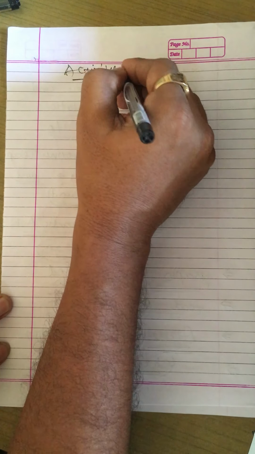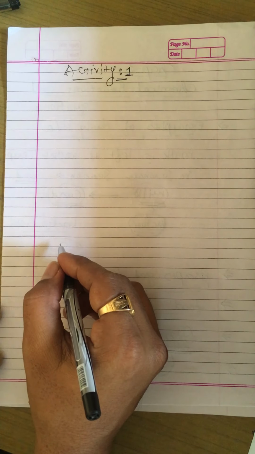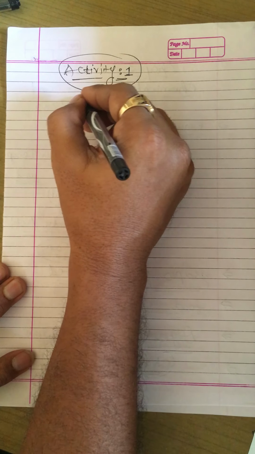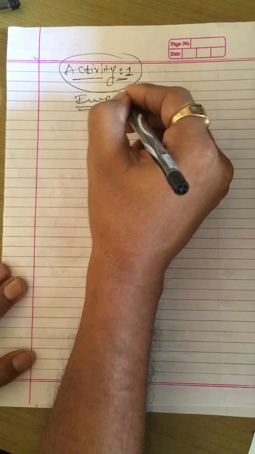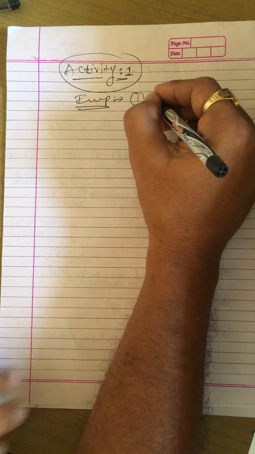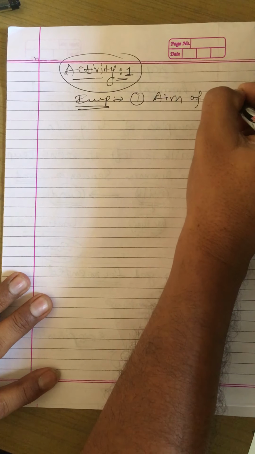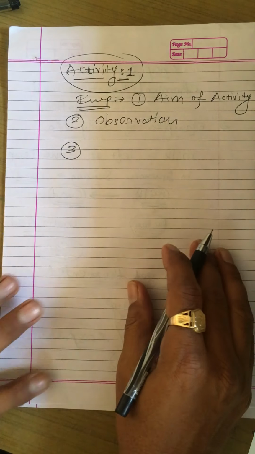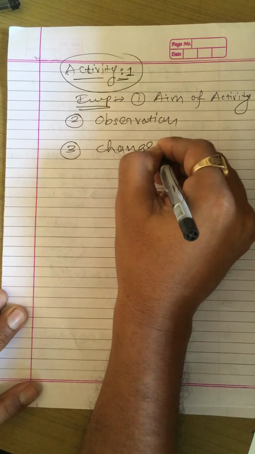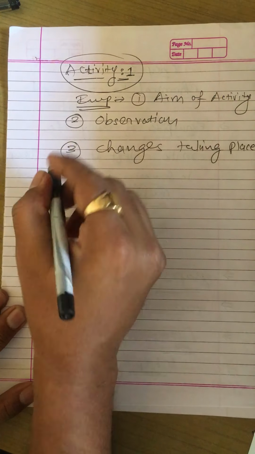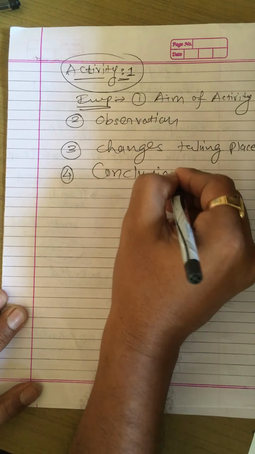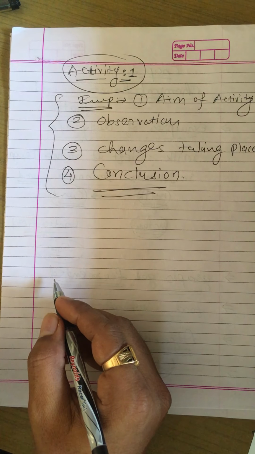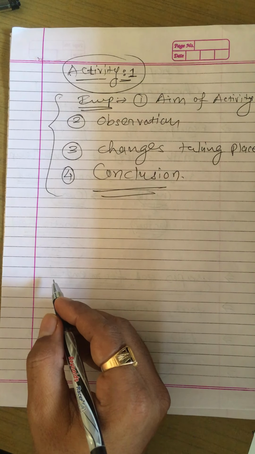In the first activity, friends, we will check what chemical reaction takes place and what changes take place there. But first of all, let me clear one thing. In all the activities, you have to remember a few important things. First of all, you have to write the aim of the activity. Second, observation: what is taking place during the activity. Third, changes taking place during the activity. And fourth, conclusion, you also have to write. So in all the activities of this chapter, always remember 4 important things: aim of the activity, observation, changes taking place in the reaction, and the conclusion.